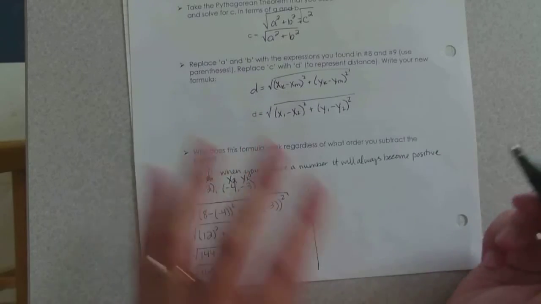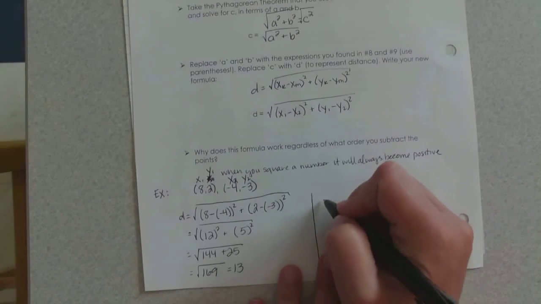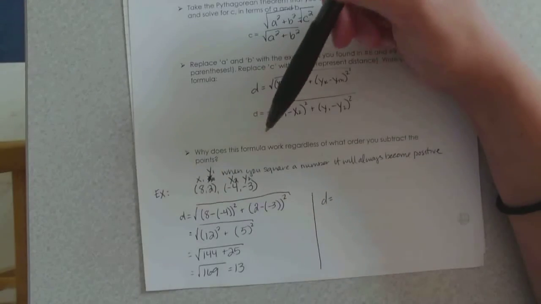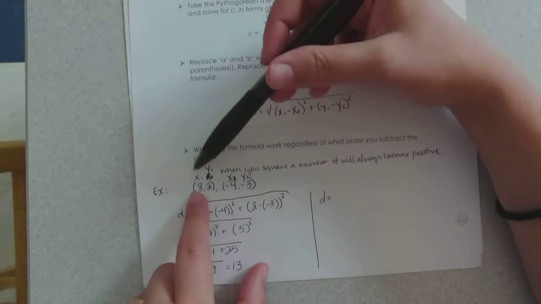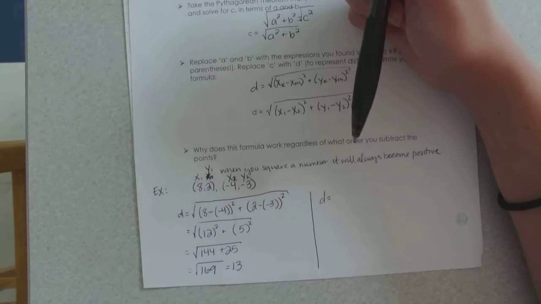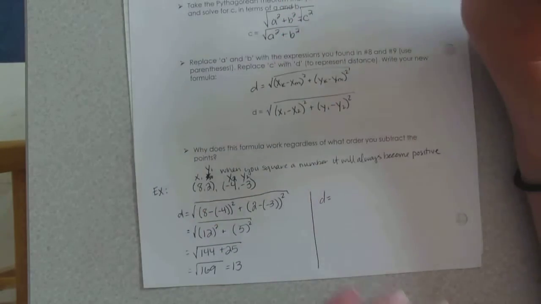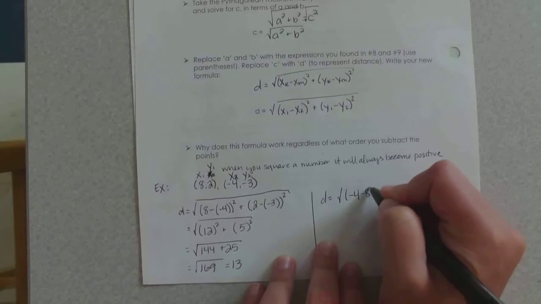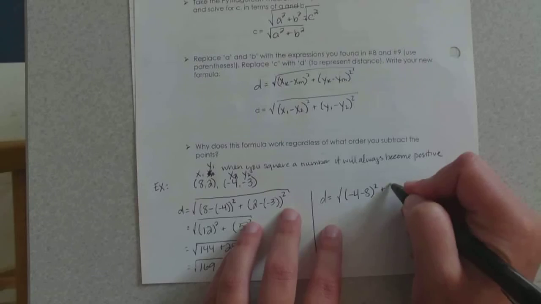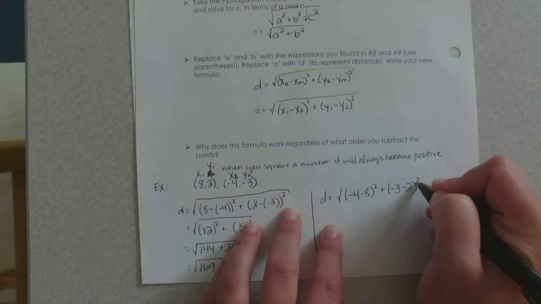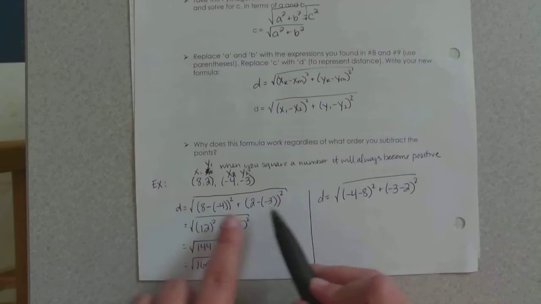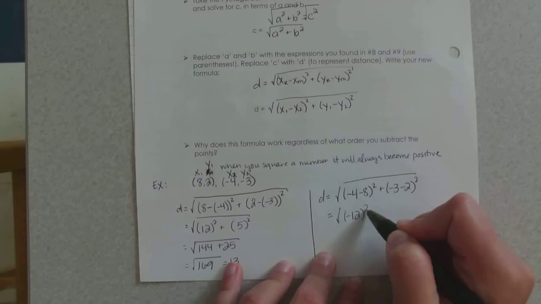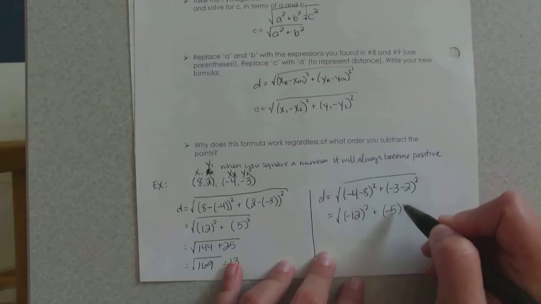But now I'm going to flip the order around and show you why it doesn't matter. And what I mean when I'm saying it doesn't matter is if you would have labeled this as x2, y2, and x1, y1, you would get the same thing, right? So that order doesn't matter. So let's plug it in. Let's reverse it. So we'll do negative 4 minus 8 squared plus negative 3 minus 2 squared. Okay? Flipped them around. So this is the square root of negative 12 squared and negative 5 squared.